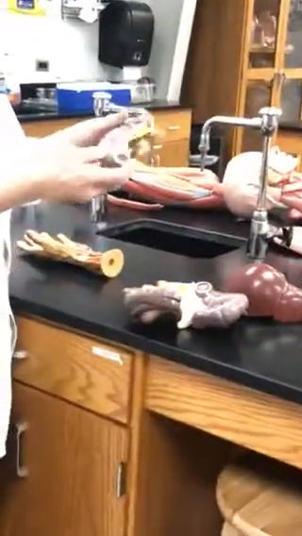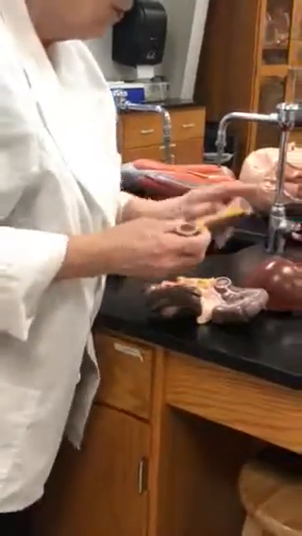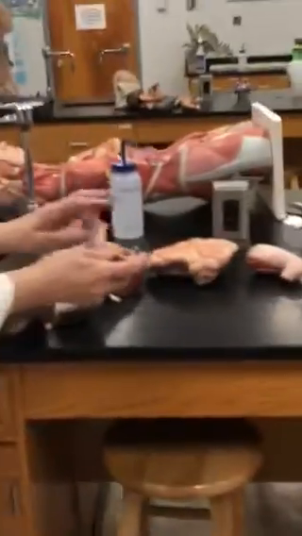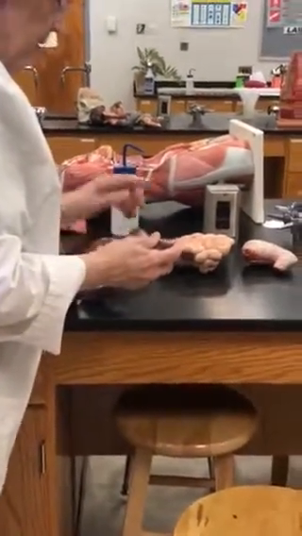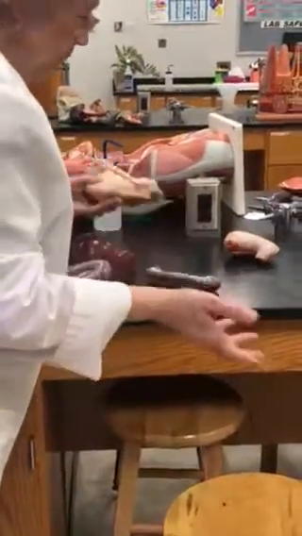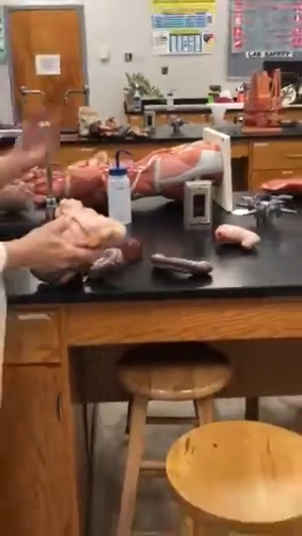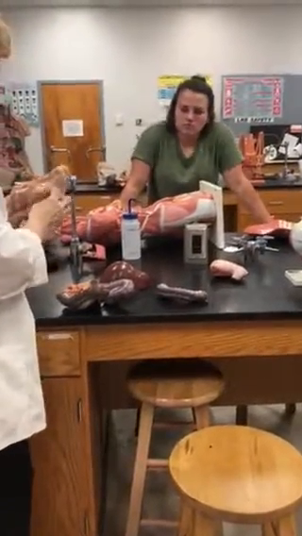Okay, the transverse colon has branches from both the superior mesenteric and inferior mesenteric arteries and veins. So artery brings the oxygenated blood with the food, and the vein takes the deoxygenated blood away with the harmful materials, and also some of the good materials, but it drains it away. So if you look at the small intestine model, the red would be branches.